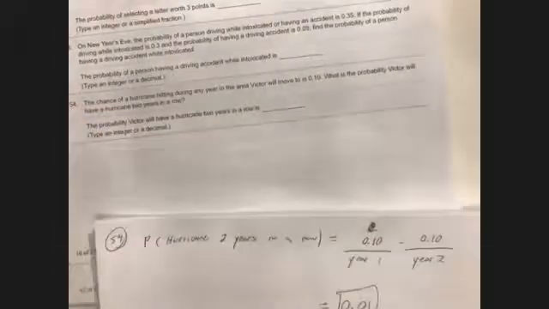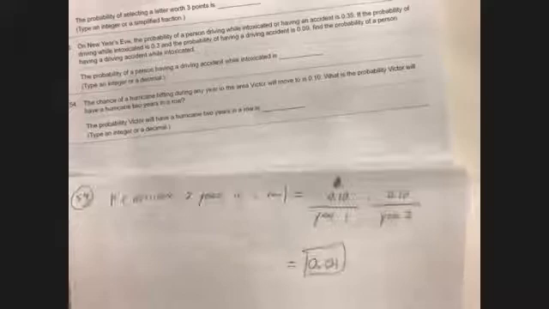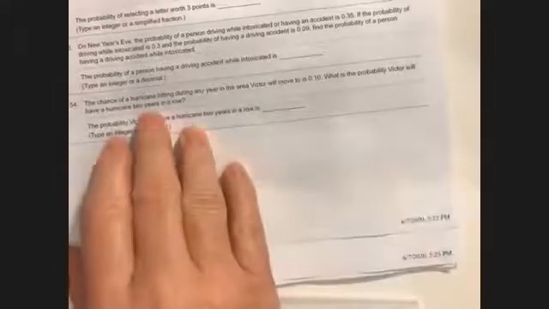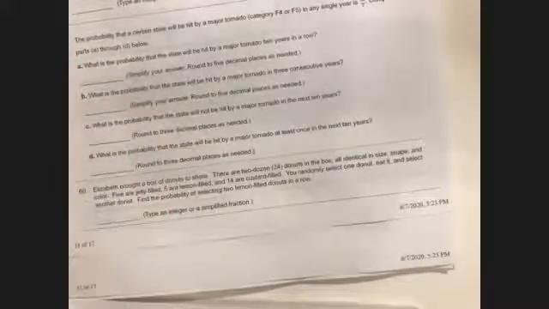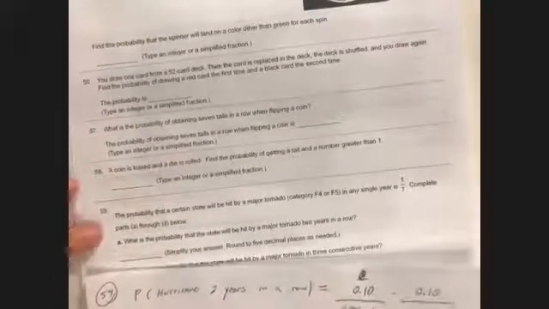Now 54 is very similar to another one we're going to look at, which is 59. I guess I'll do that one when it comes up. I'll do these in order, but 54 is kind of similar to 59. Okay.